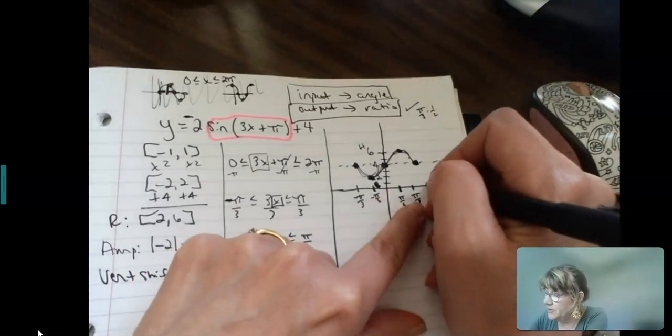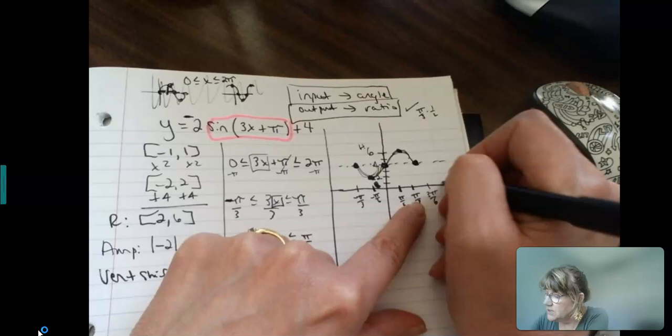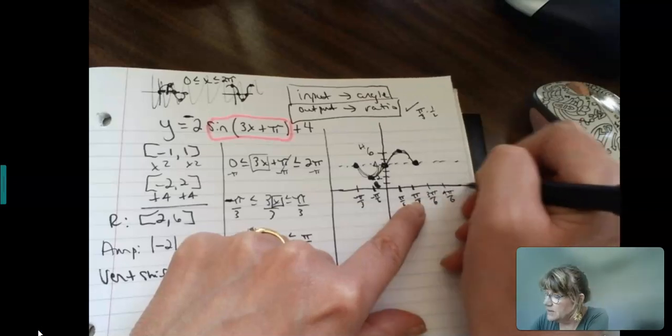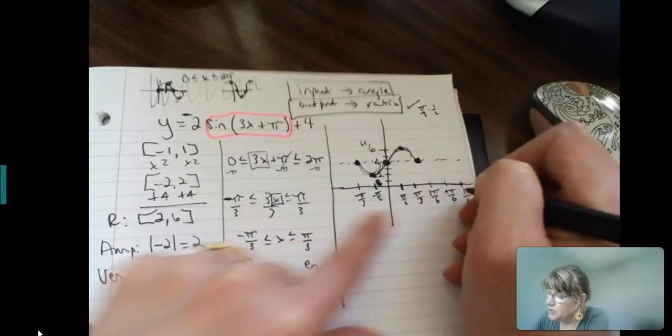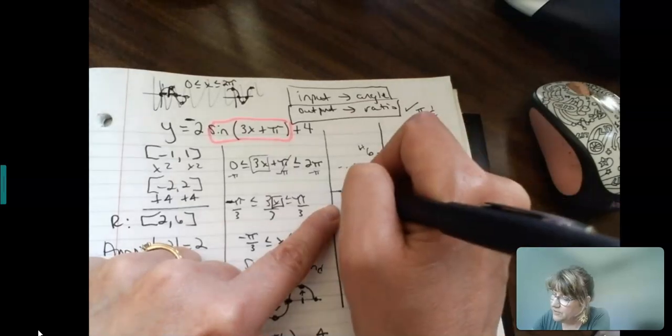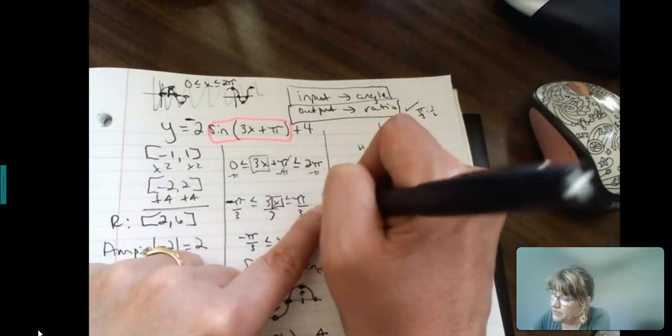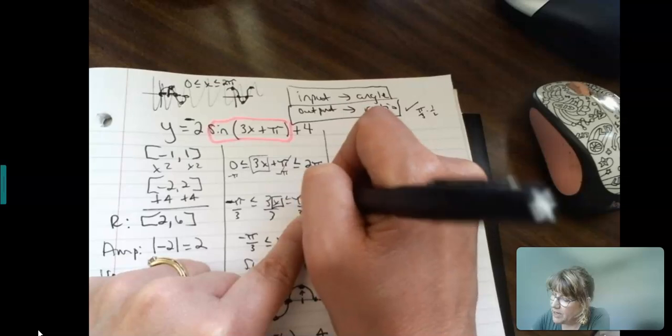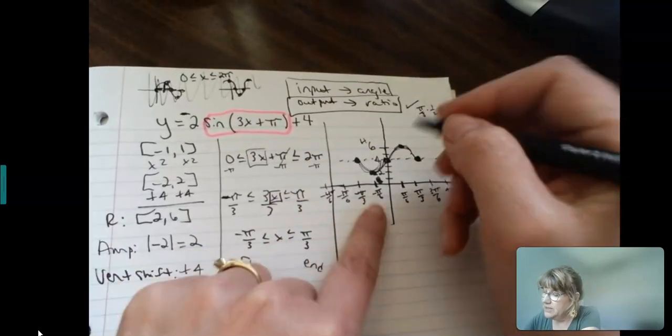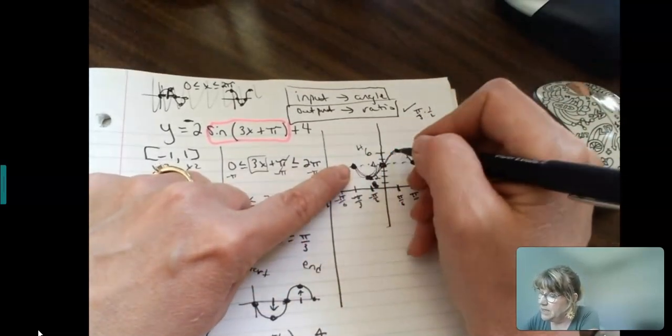Pi over 6, 2 pi over 6, 3 pi over 6, 4 pi over 6, 5 pi over 6, and keep going, and negative pi over 6, negative 2 pi over 6, negative 3 pi over 6, negative 4 pi over 6. All right, so let's see. So I go mid, low, mid, high, mid.